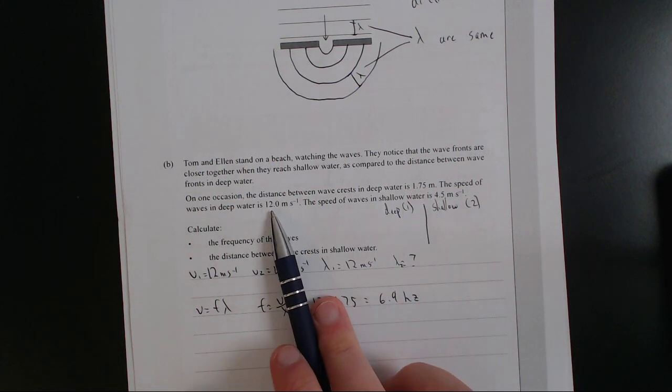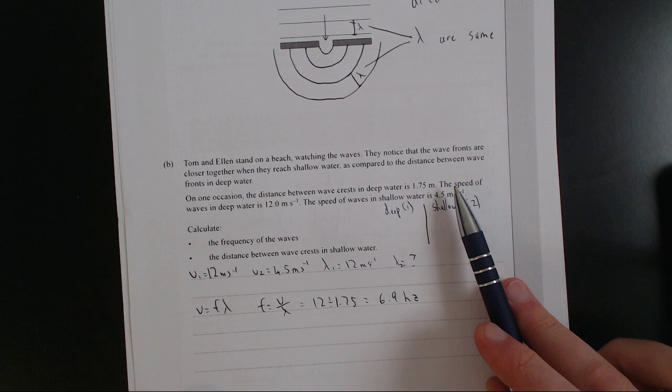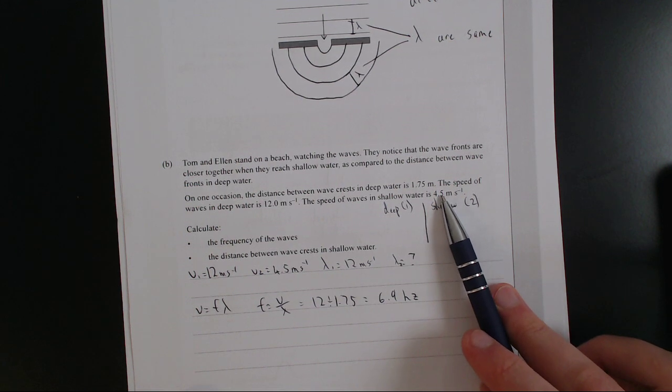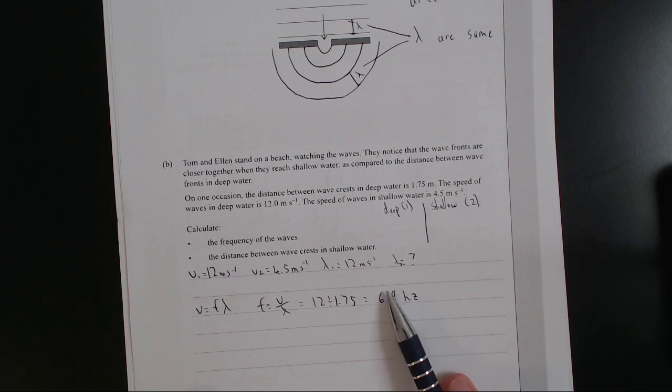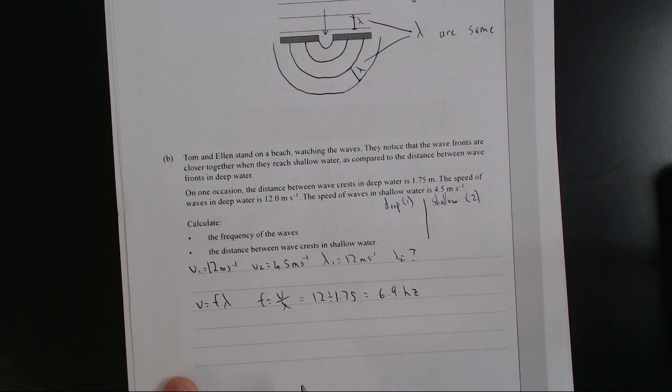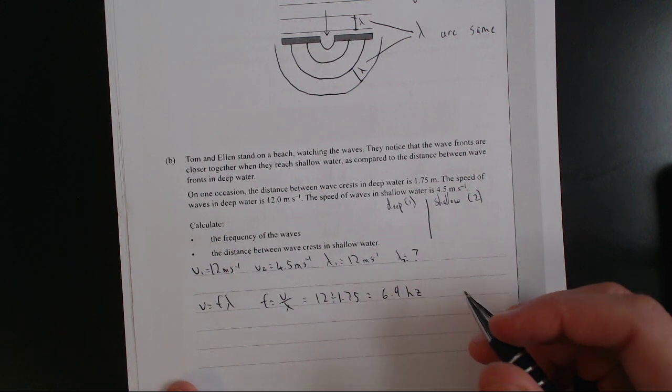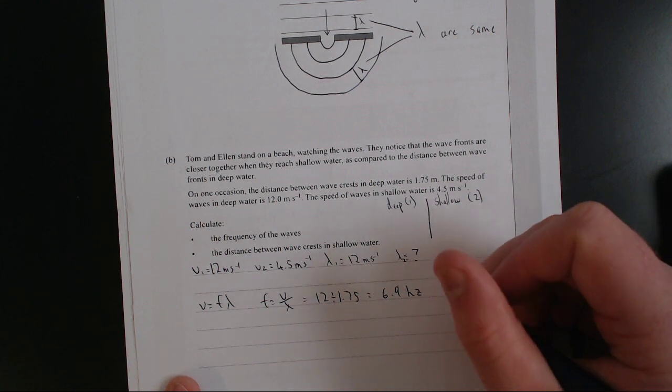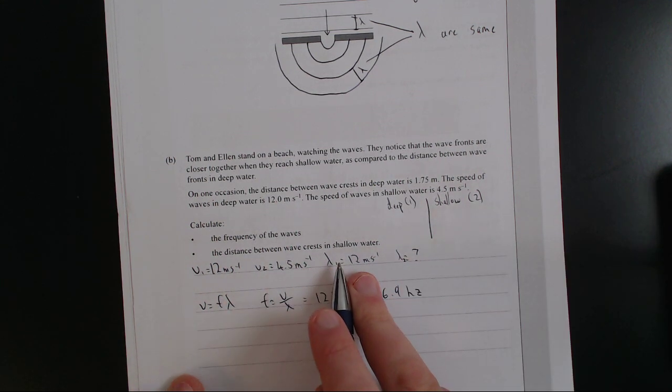1.75 is 3, 12.0 is 3. But you always use the least amount of significant figures when writing your answer. So this has to be in two significant figures, which means the wavelength in the shallow water needs to also be 2 significant figures. Okay, that's the frequency calculated. Good. Now the distance between wave crests in the shallow water.